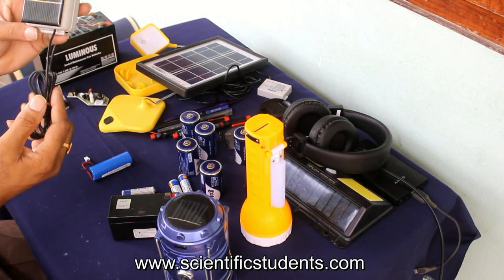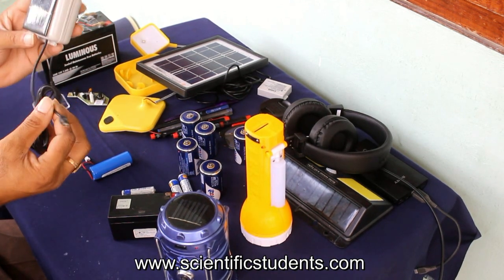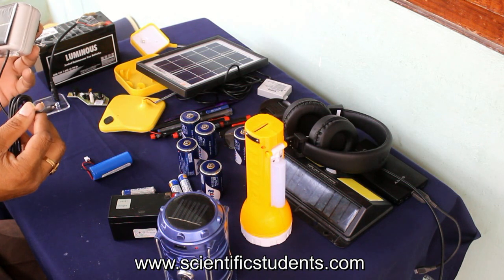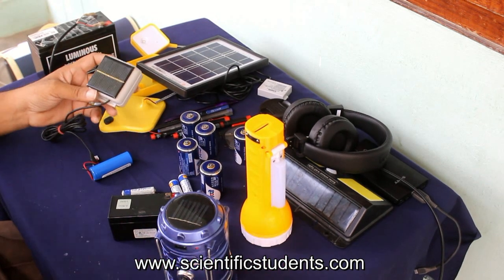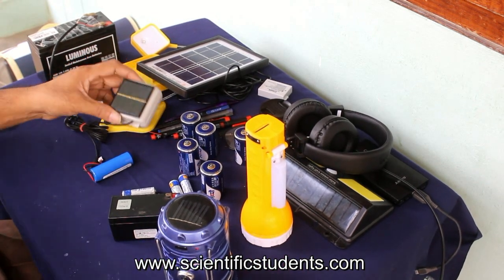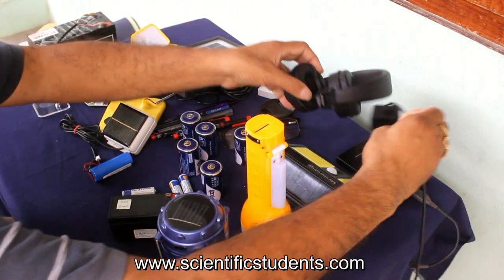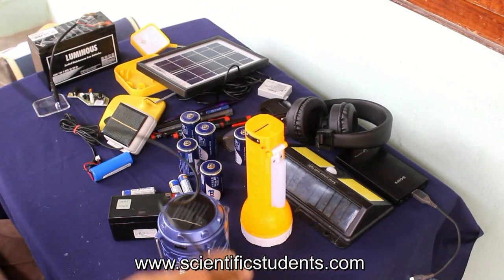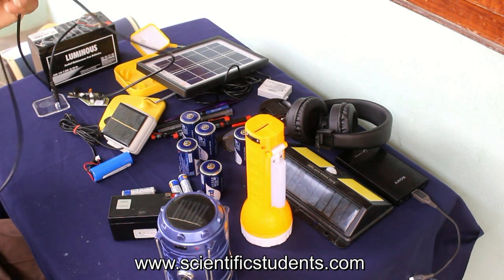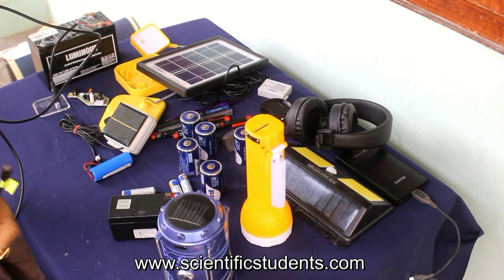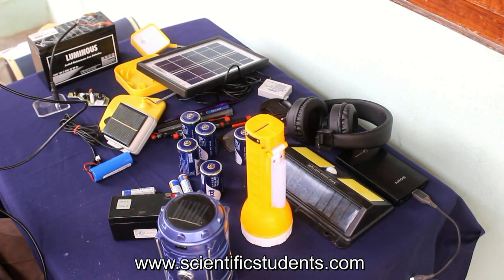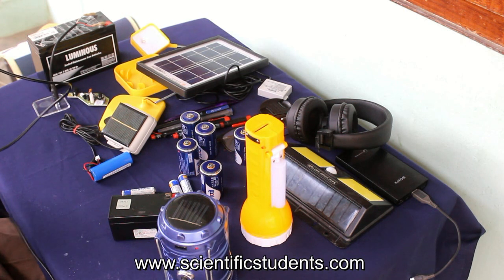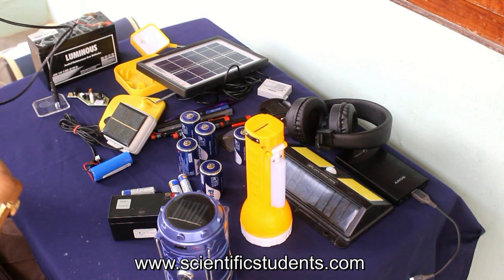I made this as a solar charger so that we don't have to go for the 220 volts AC for charging your cell phones with regular chargers. We have a regular charger for cell phones. What happens with this regular charger? It always asks you to connect into the 220 volt outlet. Then it converts to 5 volt DC. It takes 220 volts AC and gives you 5 volt DC to charge your mobile phones.